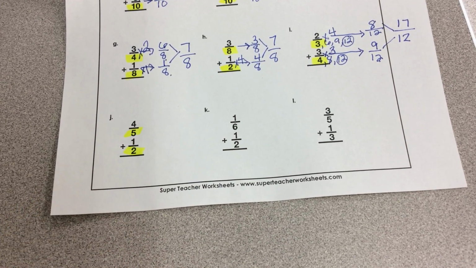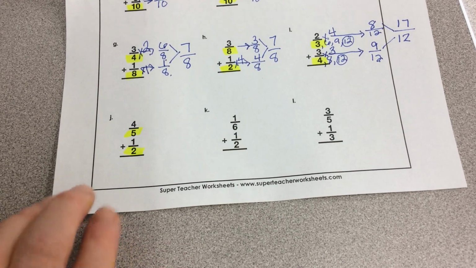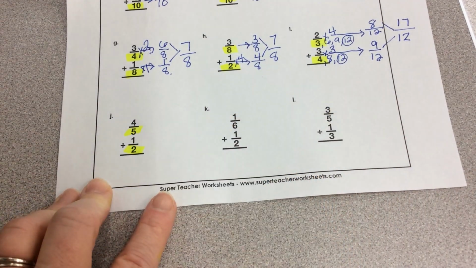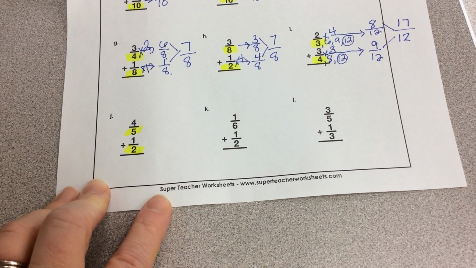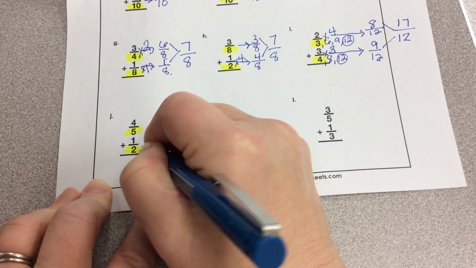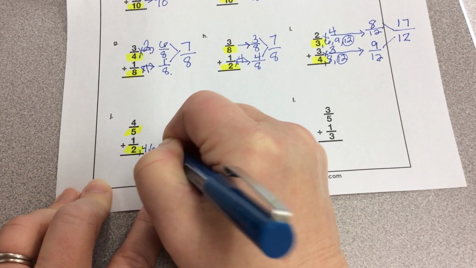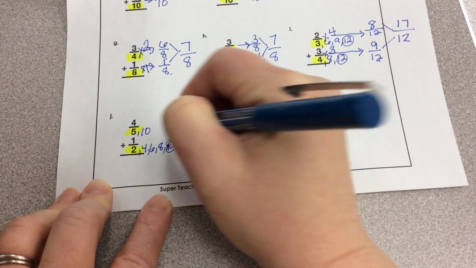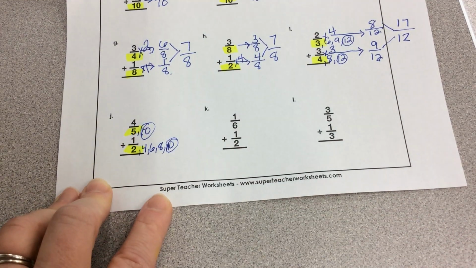What time is it? Okay, so Ava, yes, we've got to find the least common multiple. The least common multiple is 10. 10. You are right. Mm-hmm. You can go. Okay.